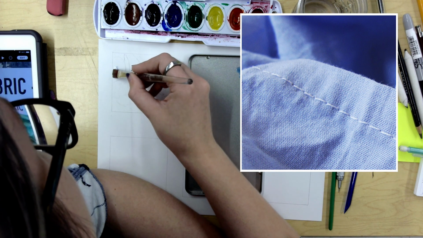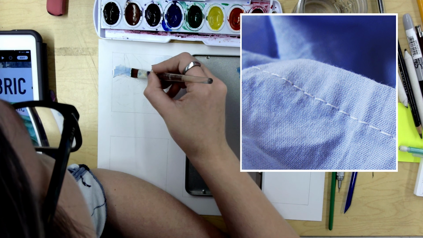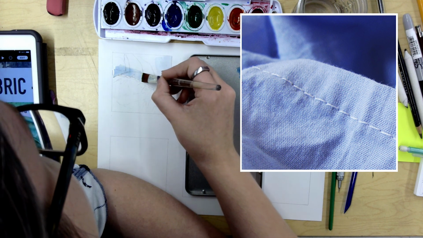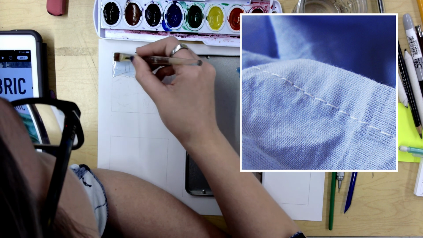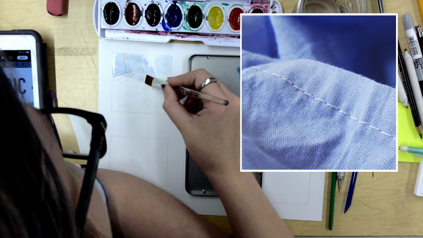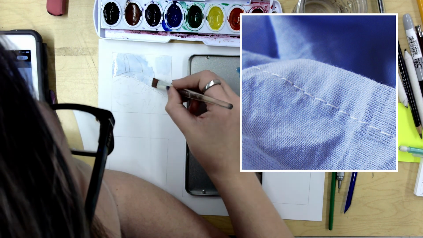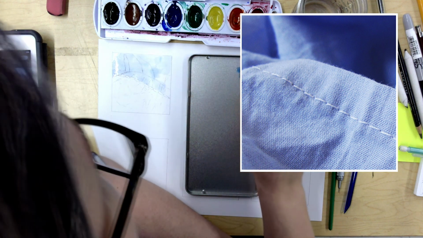So I'm going to go in and lay it down directly over top of my pencil marks. Again, I'm going to try to leave the stitching white, to let the paper show through there.